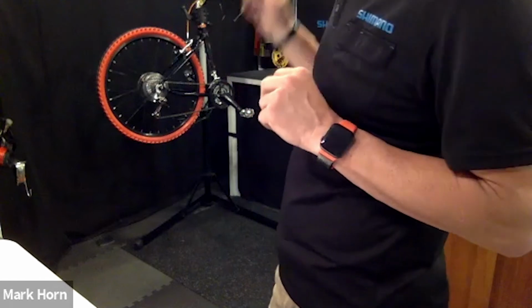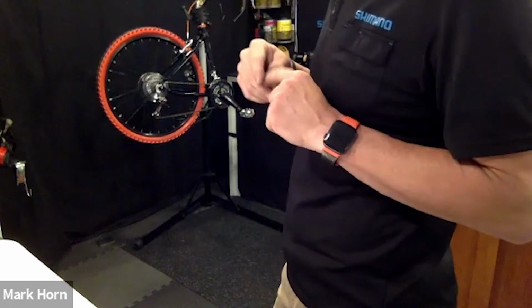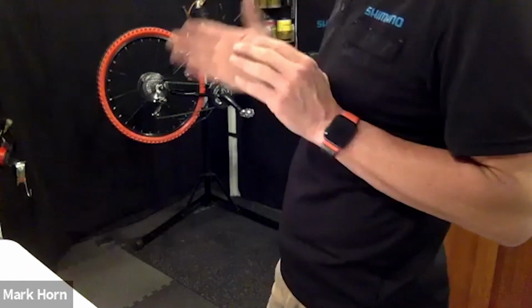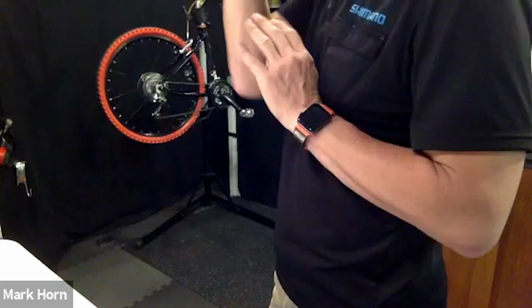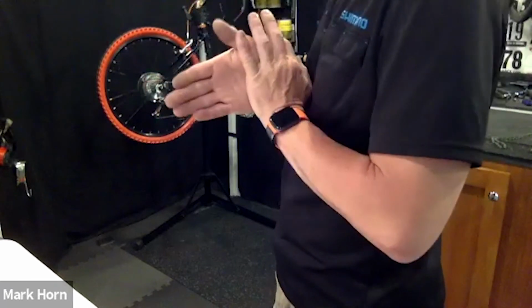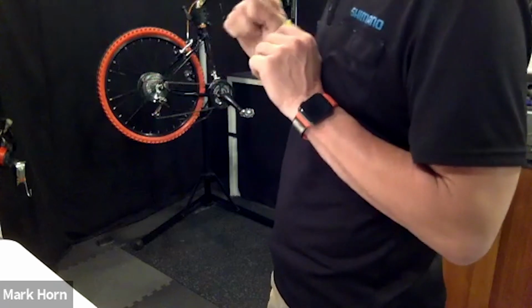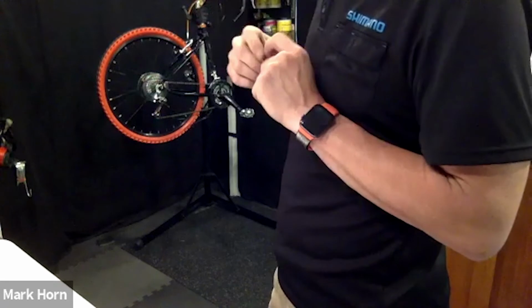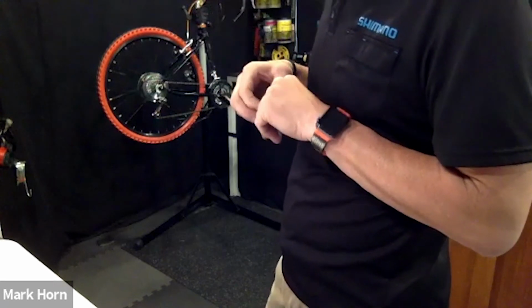But I like for people to start with the rear derailleur and look at it, get behind the bike, look at the chain, see the chain being where you want it to be, not rubbing up against the cog that it's not on, and then adjusting that barrel outboard or inboard based on where you want to move the chain to.